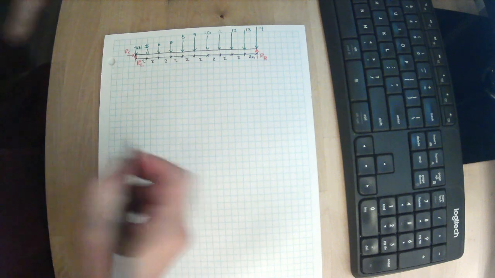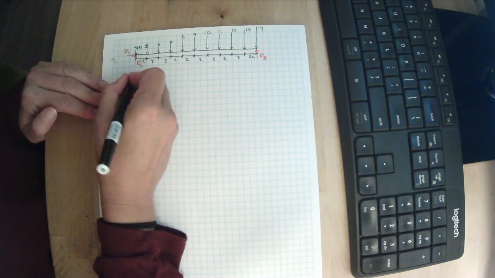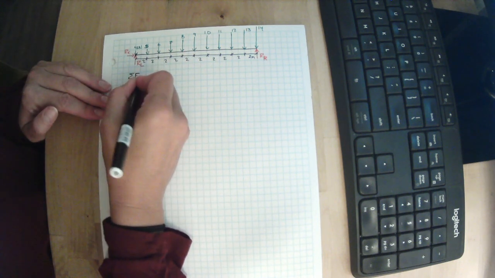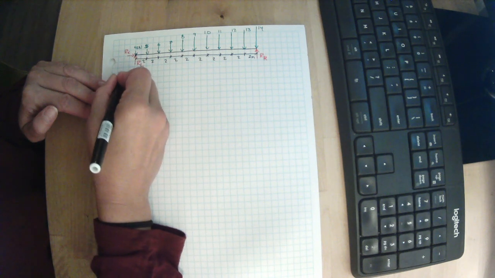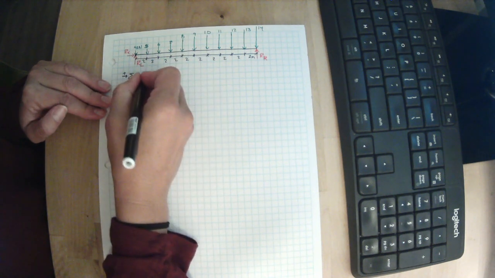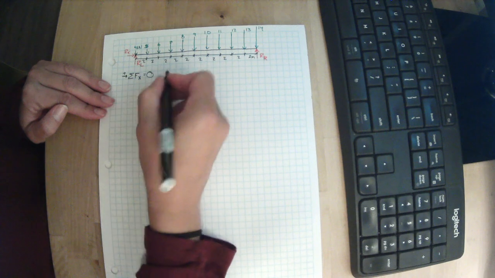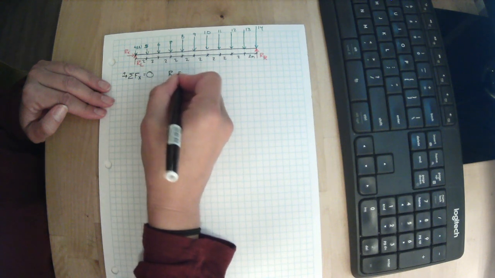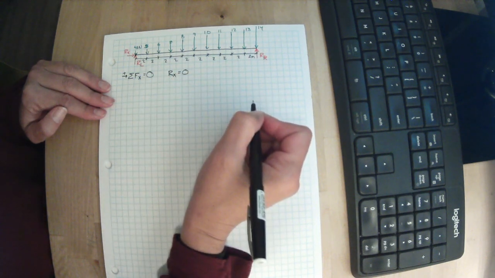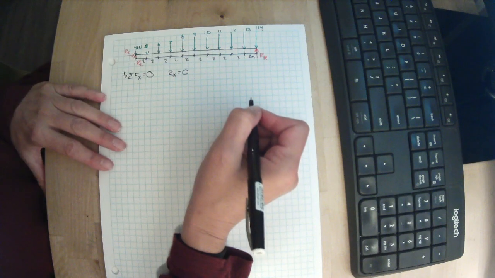All right, let's start by summing our forces in the x direction, where everything in that direction is positive. Well, we've got our sum of Fx equals 0. There's no applied loads, so that actually doesn't take any load.